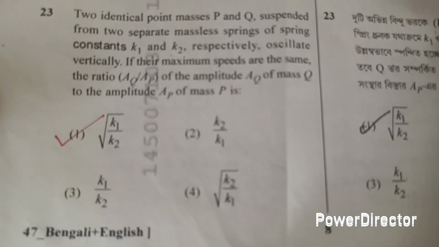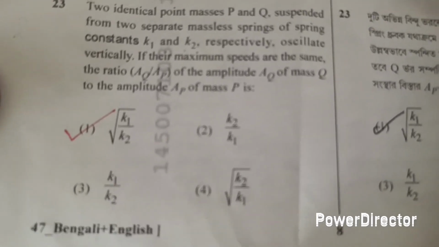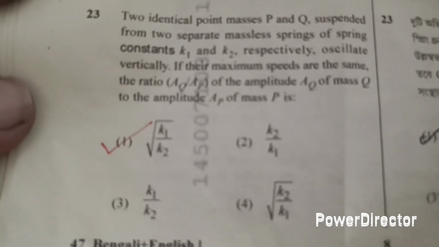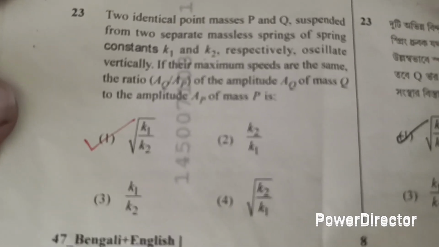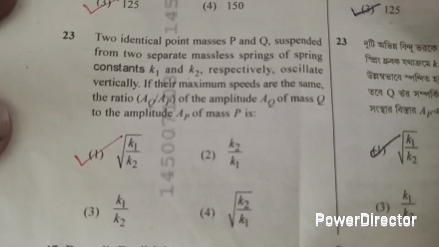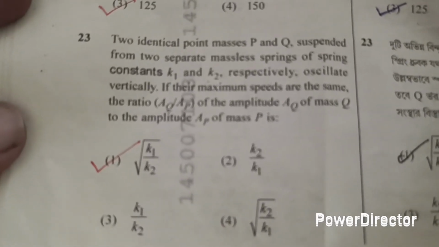If their maximum speeds are the same, the ratio capital AQ by capital AP of the amplitude AQ of mass Q to the amplitude AP of mass P is.